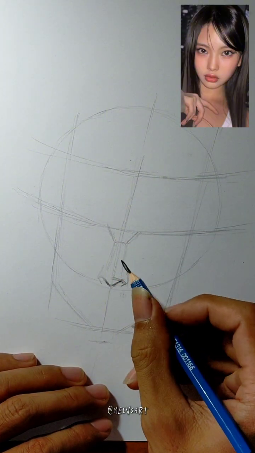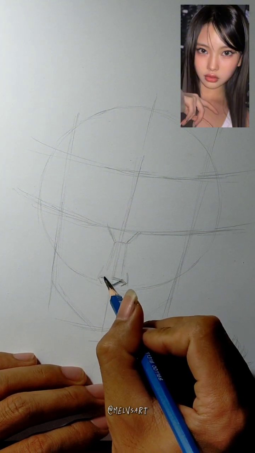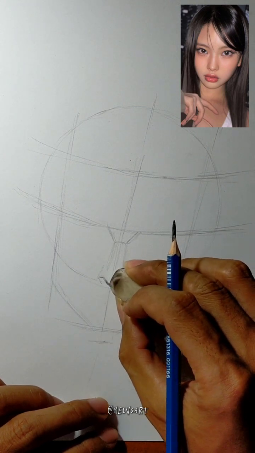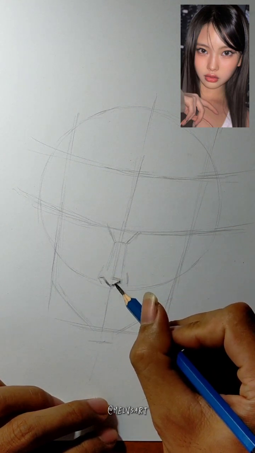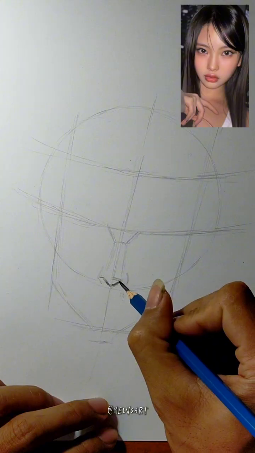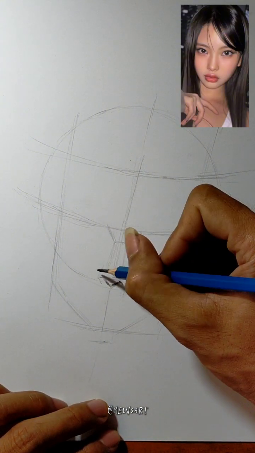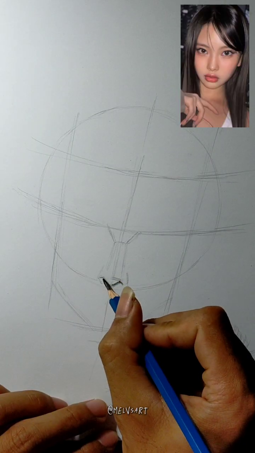By the way, while drawing this, I didn't realize that the nose is too short. So later, I am going to adjust it.